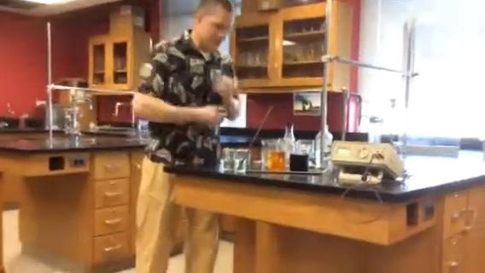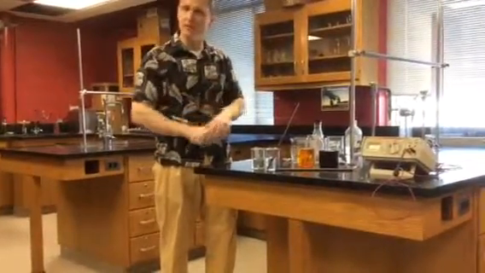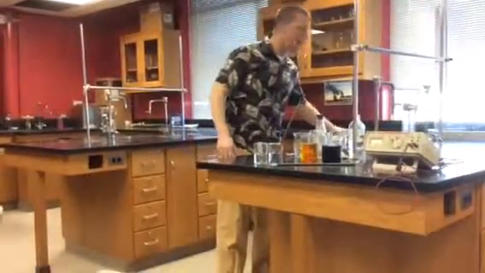Is that nearly as conductive? It does conduct very well. Really? Yep, it does. Not bad at all.